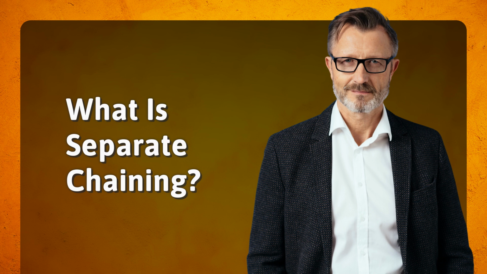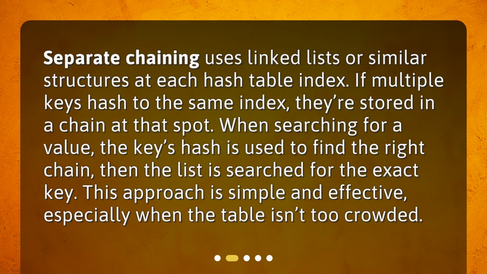What is separate chaining? Separate chaining uses linked lists or similar structures at each hash table index. If multiple keys hash to the same index, they're stored in a chain at that spot. When searching for a value, the key's hash is used to find the right chain. Then the list is searched for the exact key. This approach is simple and effective, especially when the table isn't too crowded.